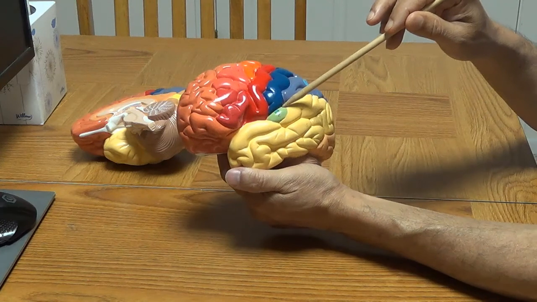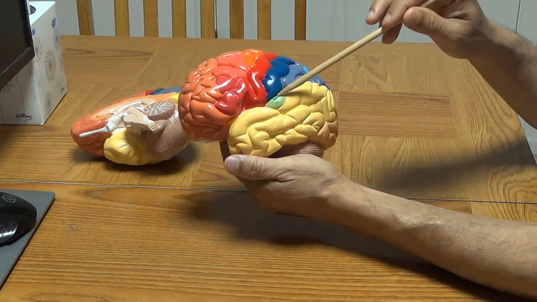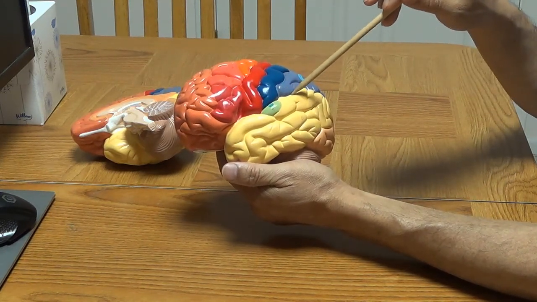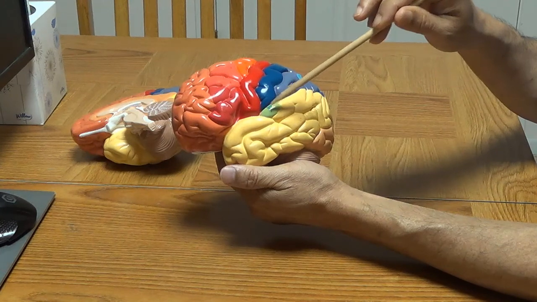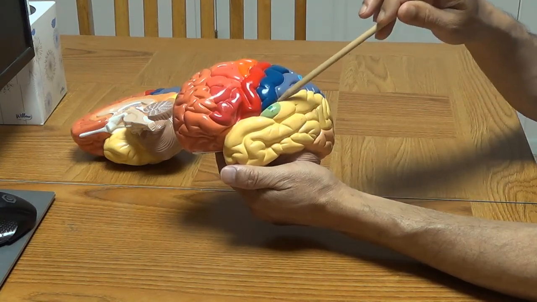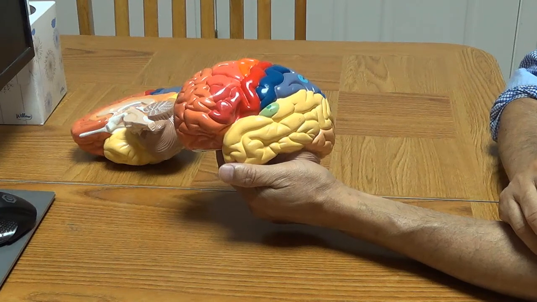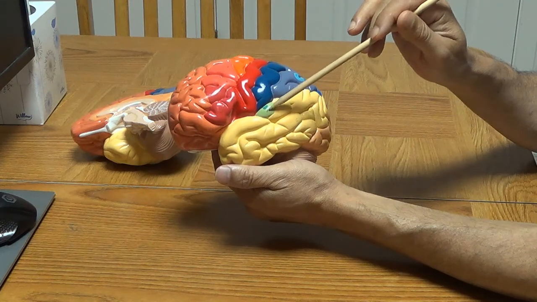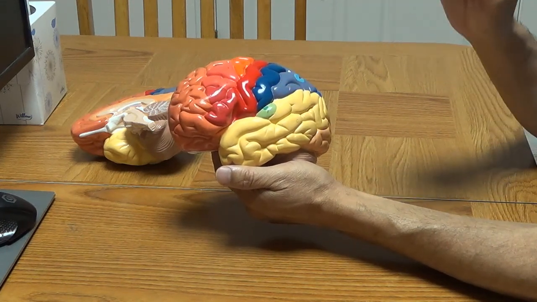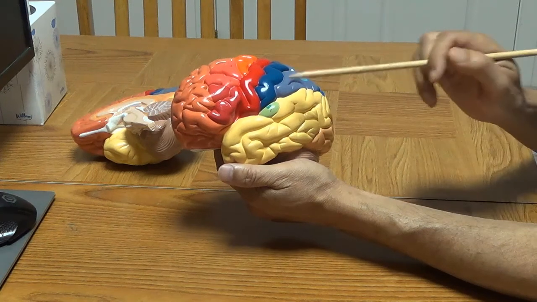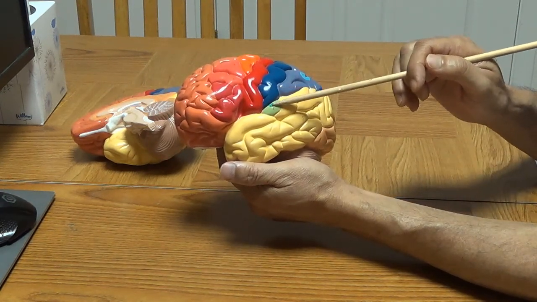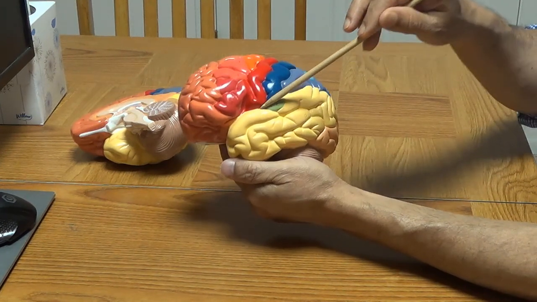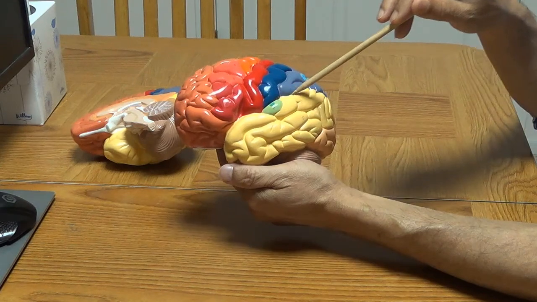This area is an important area which is located, you see, just on the bank of the lateral sulcus, the upper middle part of the temporal lobe. This is called the primary auditory cortex. That means from your ears the sound signal arrives here and is processed here. That's why it is called the primary auditory cortex, located in the upper part of the temporal lobe near the bank of the lateral sulcus.